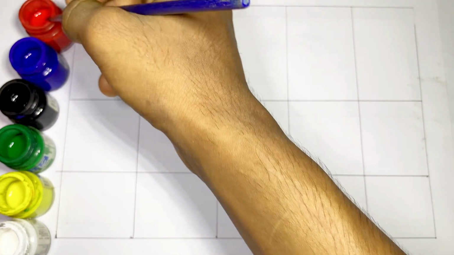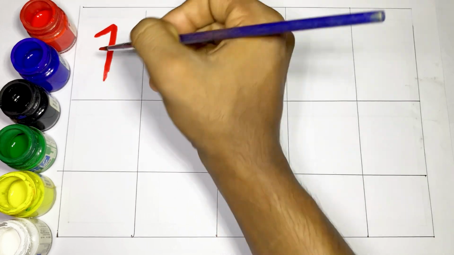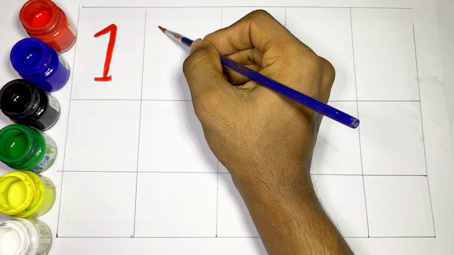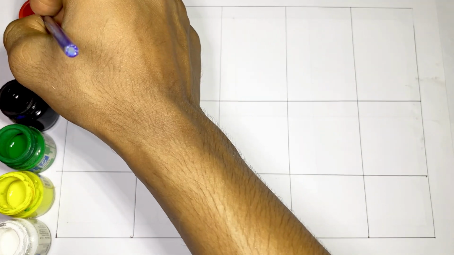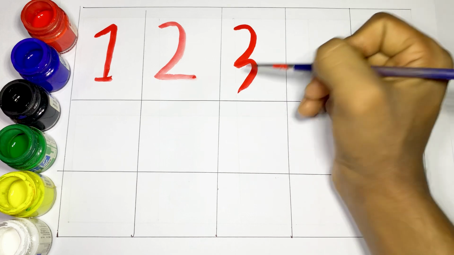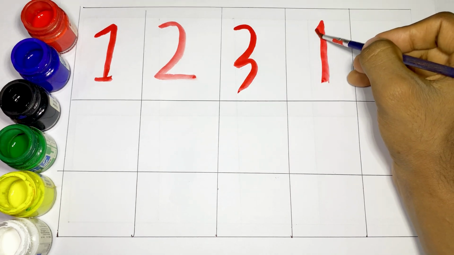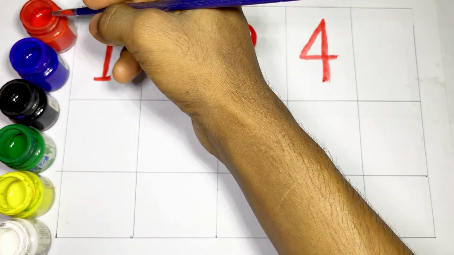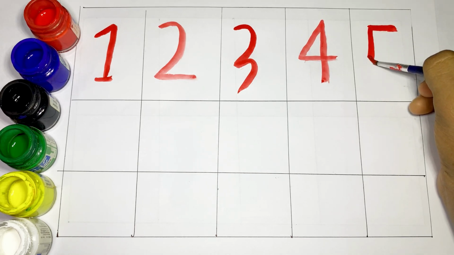Kids, first you draw 1, O, N, E, 1, the number 1, and use red color. 2, T, W, O, 2. Kids, again use red color and draw 3, T, H, R, E, E, 3. 4, F, O, U, R, 4. Kids, again use red color and draw 5, F, I, V, E, 5.